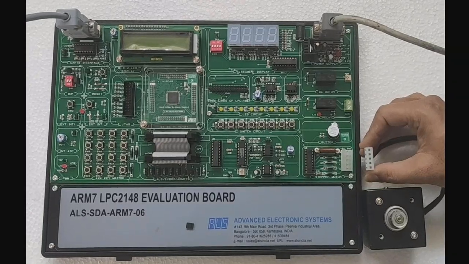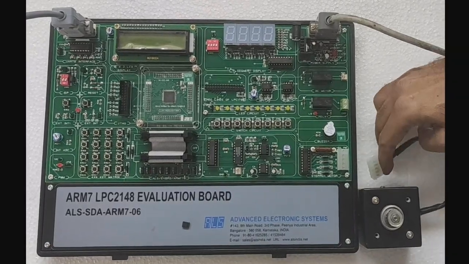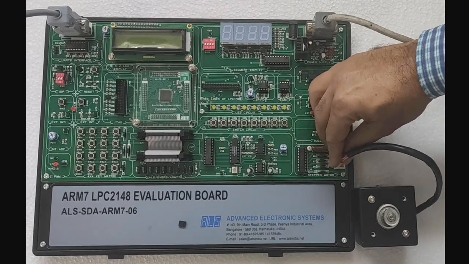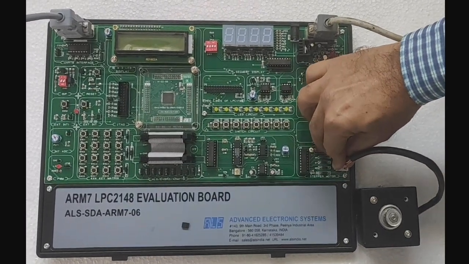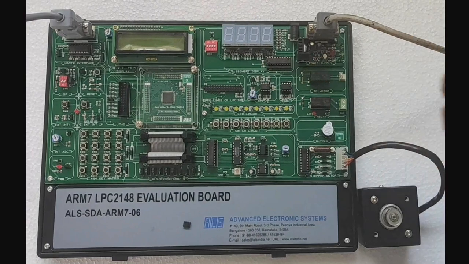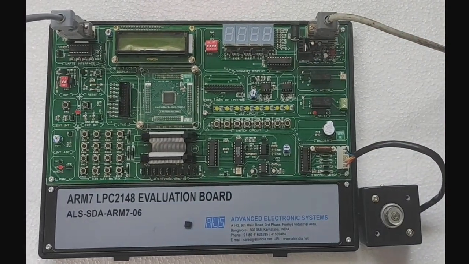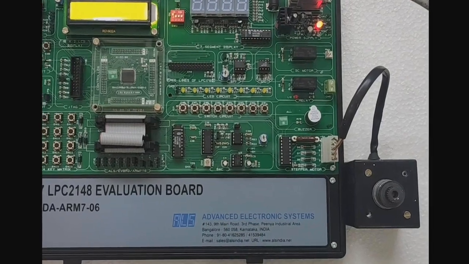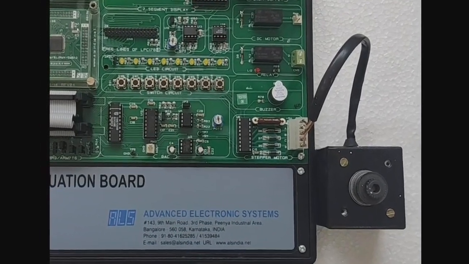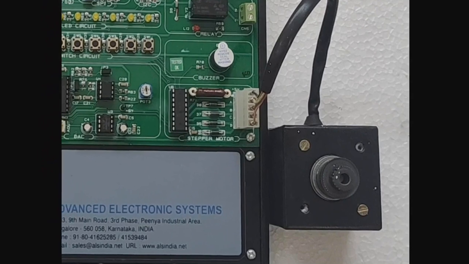Now coming to the stepper motor. First thing is you have to connect the stepper motor circuit with the cable of the stepper motor, and then once the program is typed, you can check the output in the same procedure. So you can see that the stepper motor is rotating clockwise and anti-clockwise.